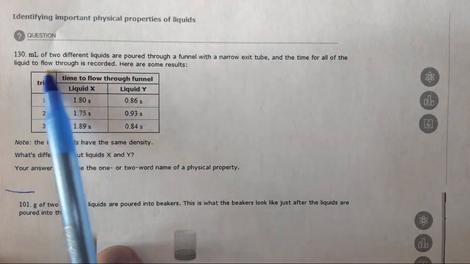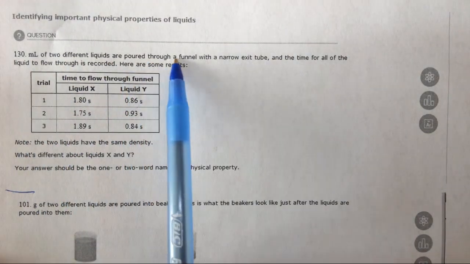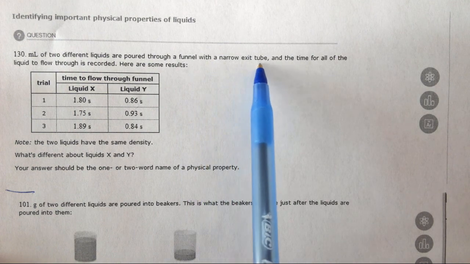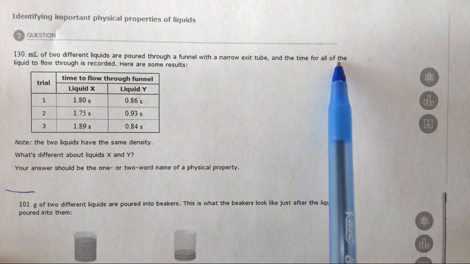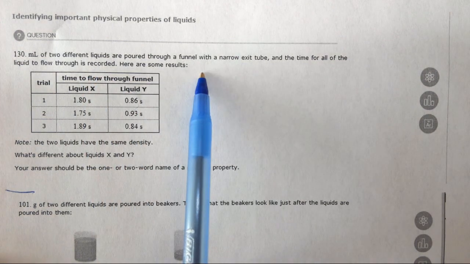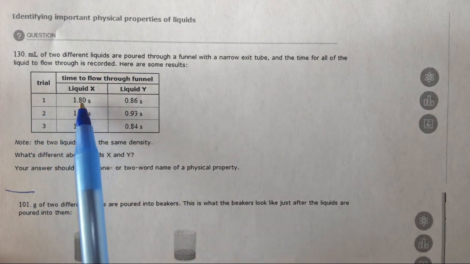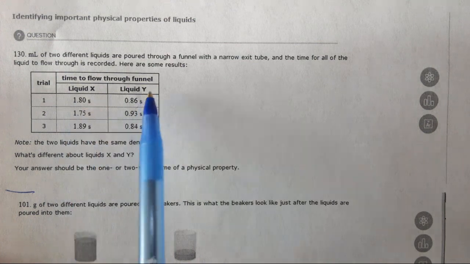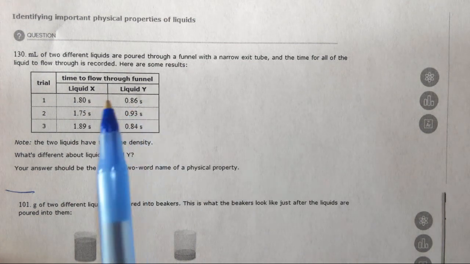It says 130 milliliters of two different liquids are poured through a funnel with a narrow exit tube, and the time for all of the liquid to flow through is recorded, and then gives some results. So for trial 1, liquid X is 1.8 seconds, liquid Y is 0.86 seconds.